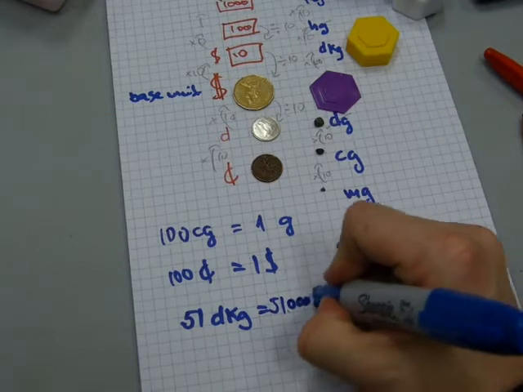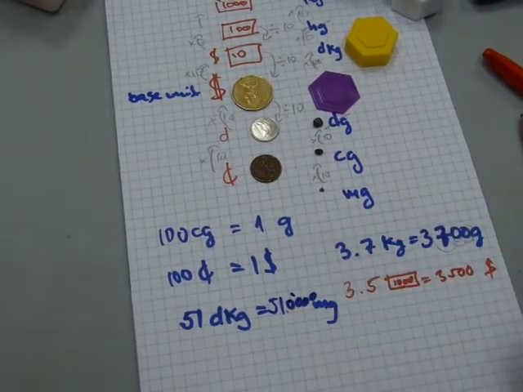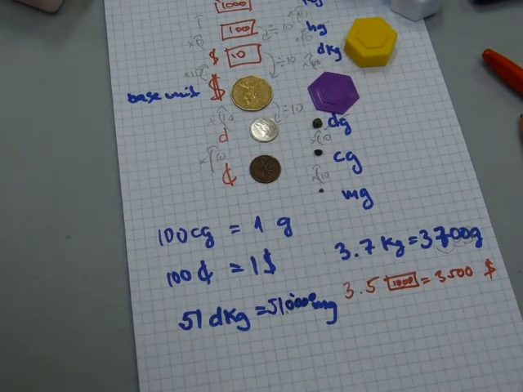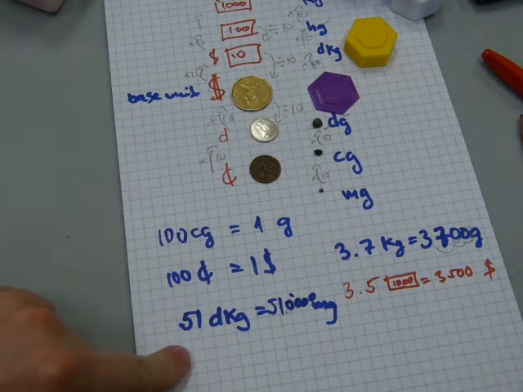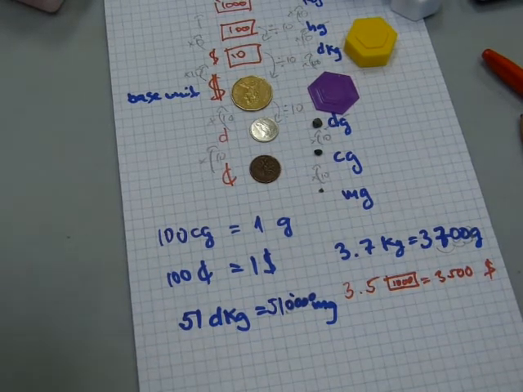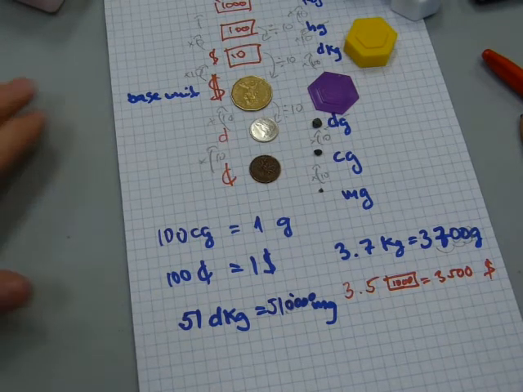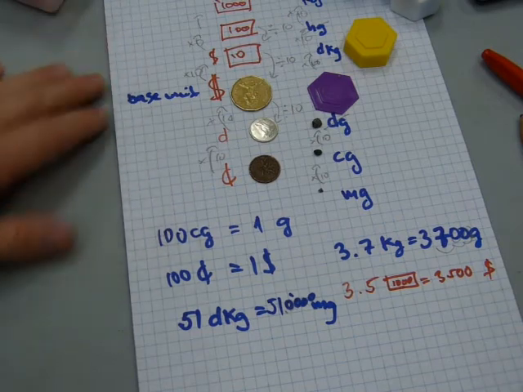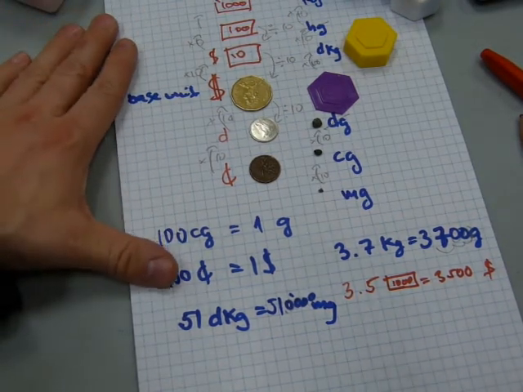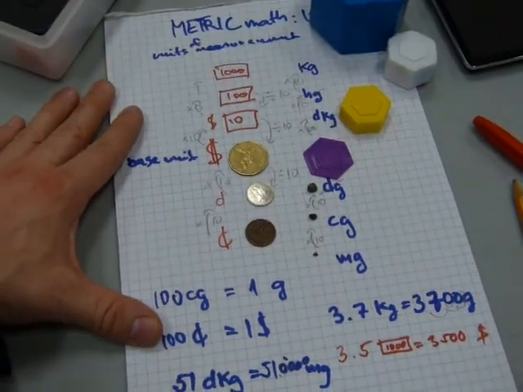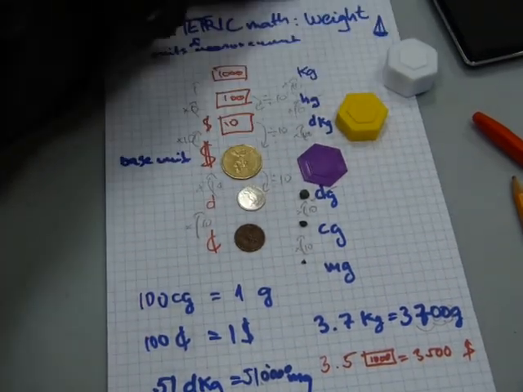So there's the 4 zeros, and when you read it, that's 510,000 milligrams. 51 decagrams is 510,000 milligrams. It's fairly straightforward and pretty consistent, and just keep practicing. That's how metric weight measurement works. Much like money. You can do this.